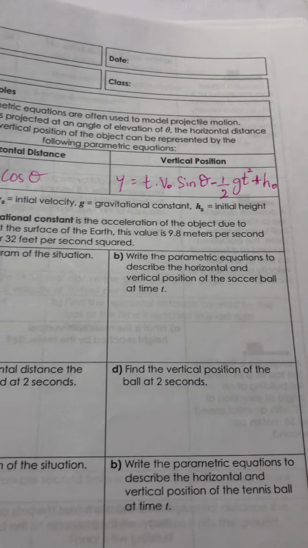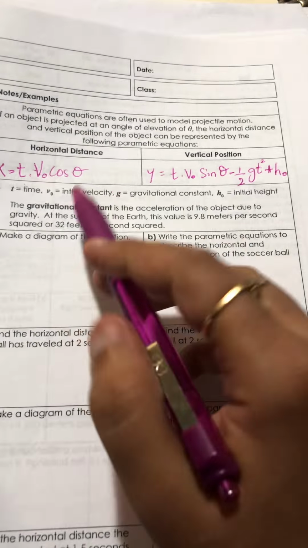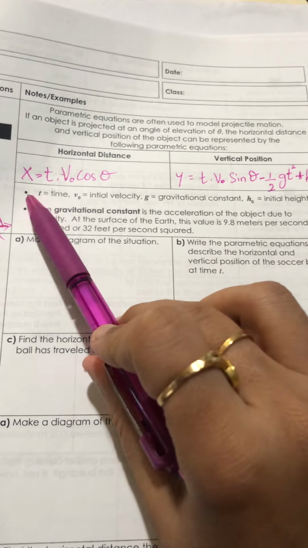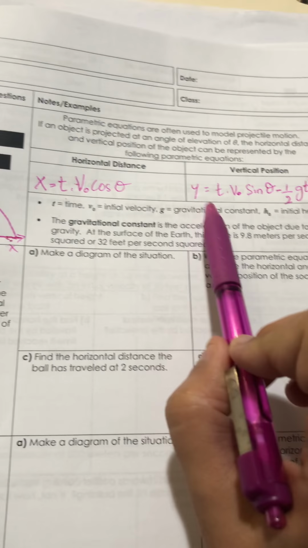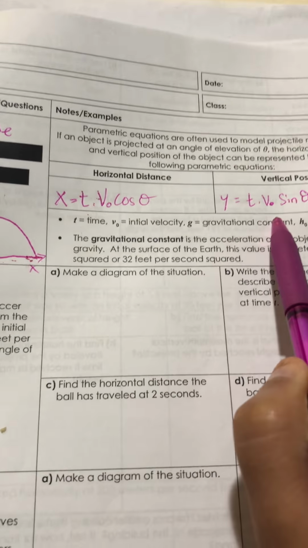I'm going to explain it to you. It seems hard, but once you know the parametric equations, it's fine. Why are they called parametric equations? Because x and y both depend on t. The horizontal distance depends on t and the vertical distance also depends on t.